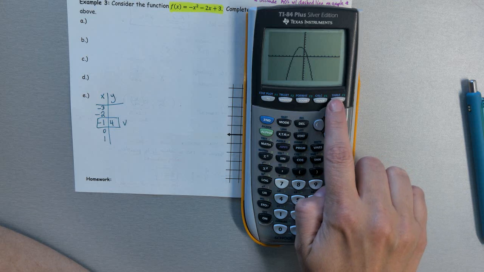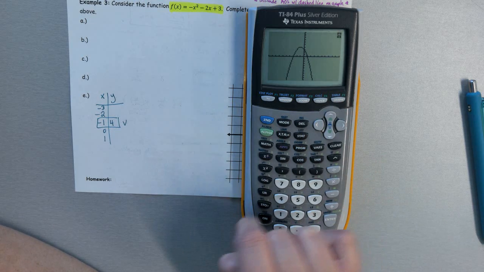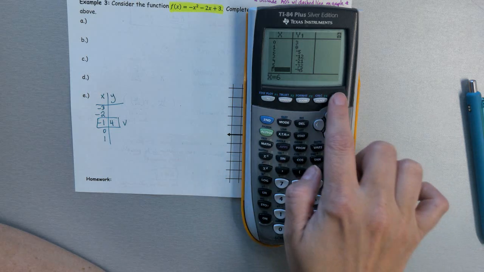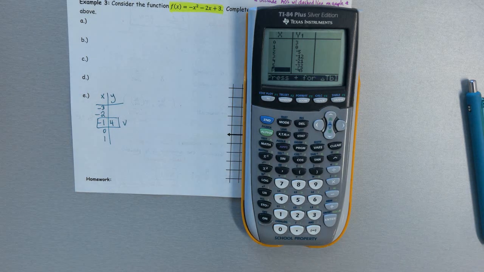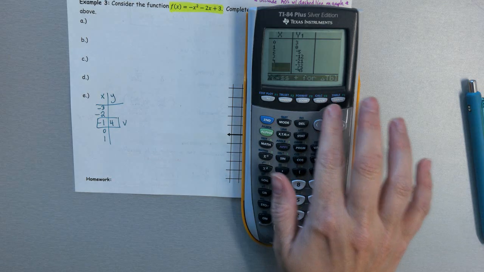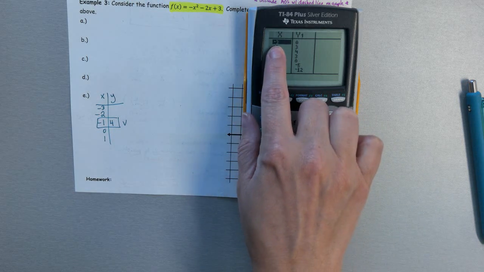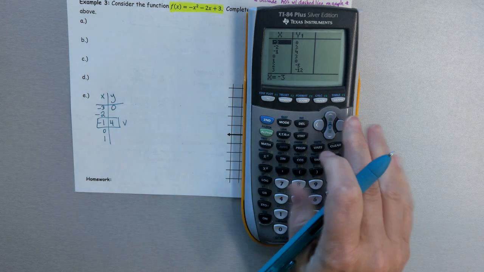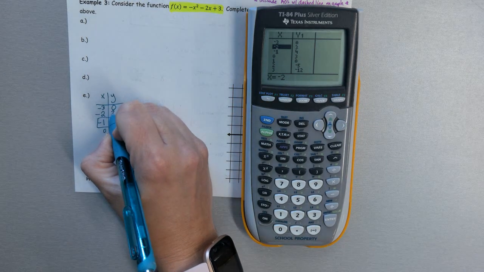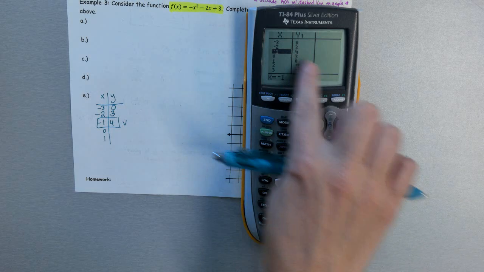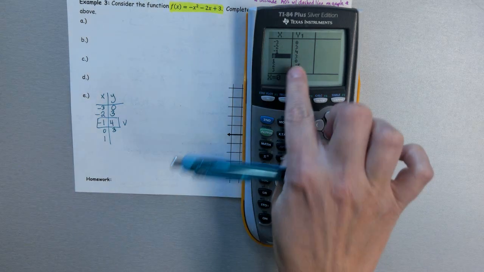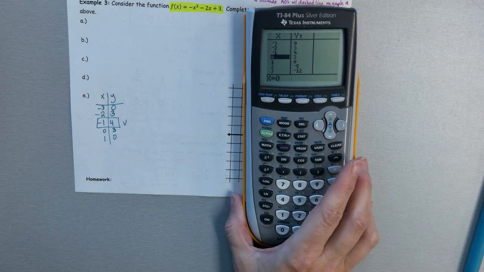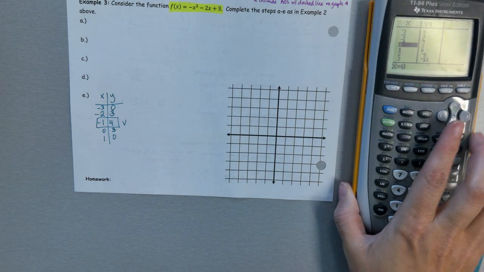What does it say above graph? Table. So we're going to go to second table. This is likely what your table looks like. A lot of them are going to start at 0. You can scroll down to find what you're looking for. So if I want to know what the point is at -3, what is it? 0. Is that what you guys got when you plugged it in? Yay. What about -2? At -2, you're at 3. Our vertex is correct. And then we have 0, 3, and then 1, 0. Isn't that cool? You can use your table to find your points, and that might help you when you graph.